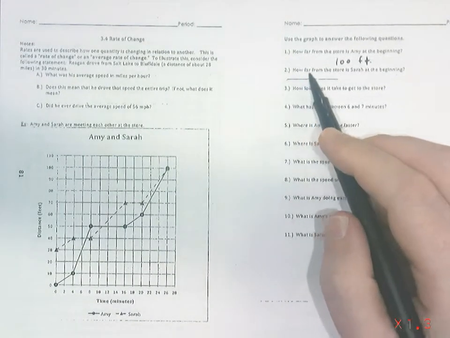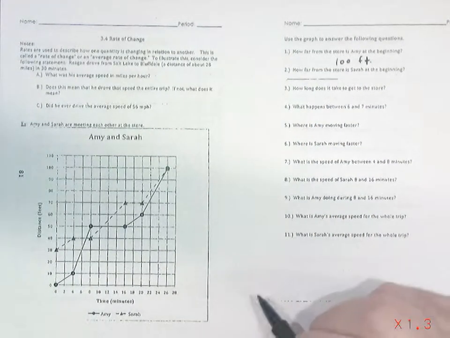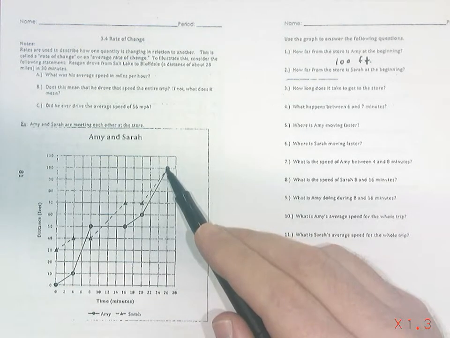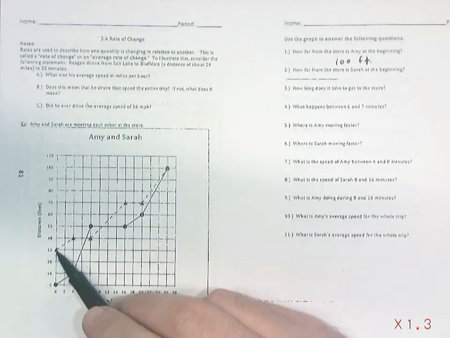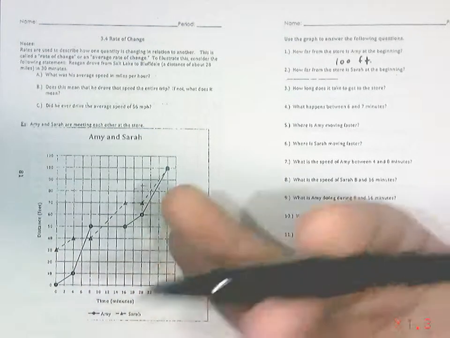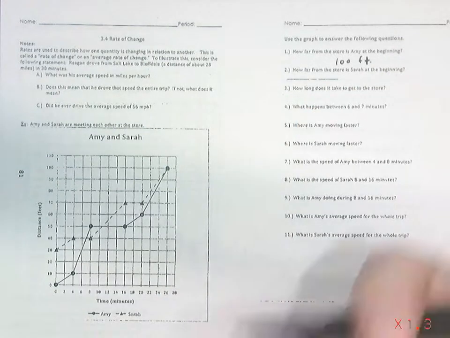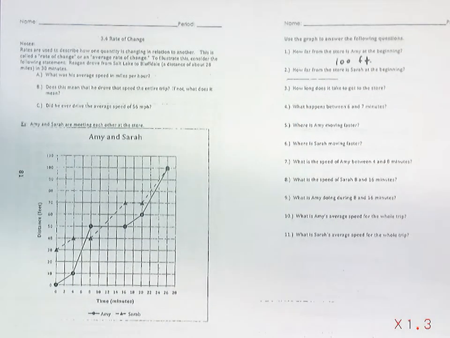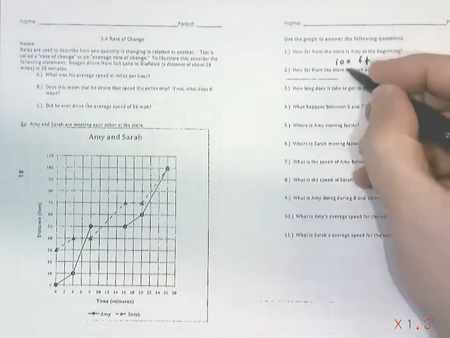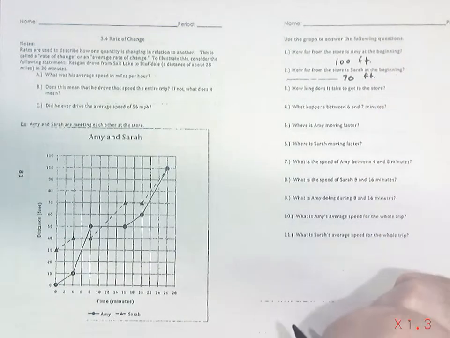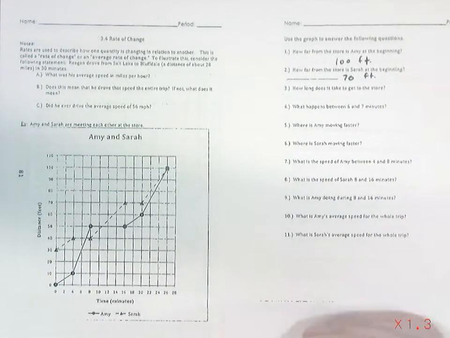The next thing it asks is how far from the store Sarah is at the beginning. Sarah is our dotted line. The store's at 100 feet, right? Sarah starts at 30 feet. So how far away is that? Take 30 away from 100, and that leaves 70 feet to go. So Sarah has to travel 70 feet to get to the store. I know it's a long distance. It does take her 26 minutes to get there, so she must be tuckered out by the time she gets there.